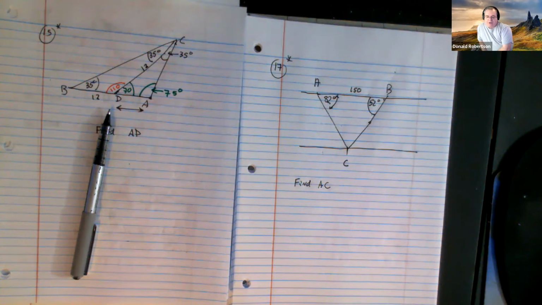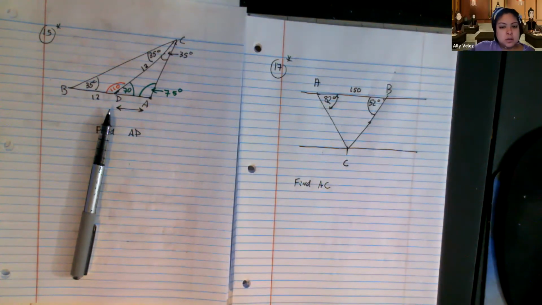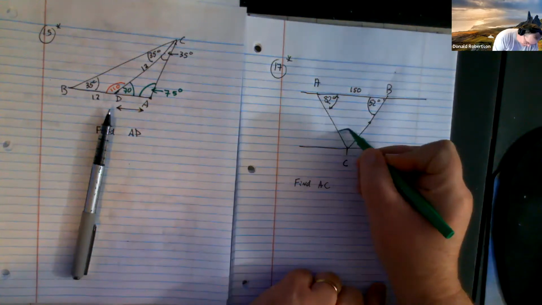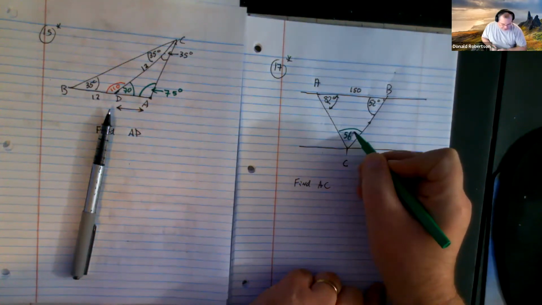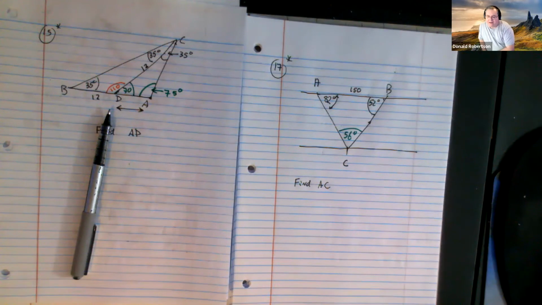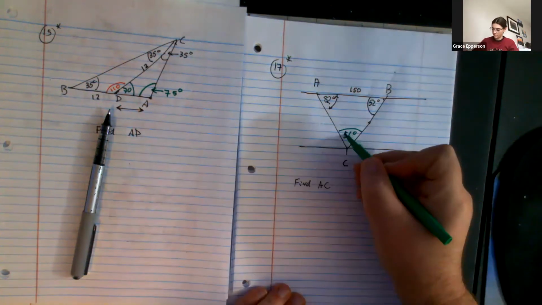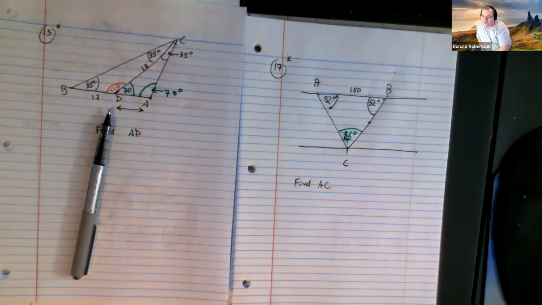Is there any information you can find before you start worrying about solving this? Angle C. You agree? Angle C. Always think about what do I know before you start worrying about the question. Now, I'll try this in my head, which is dangerous. It's 134, so you're left with 46, I believe. Great. You all know I can't count, right? So it's 46, so you're on top of me here.